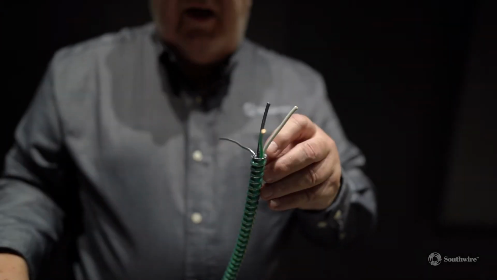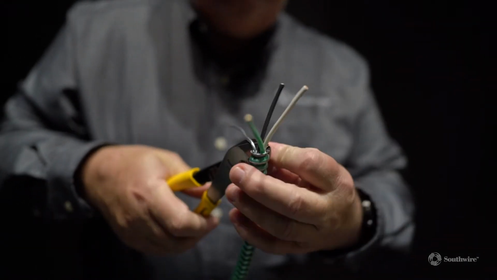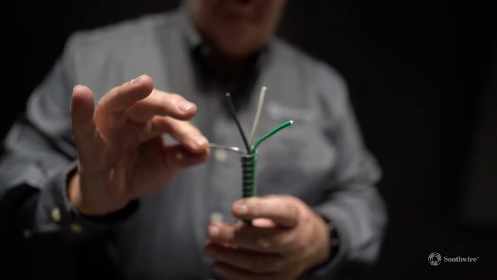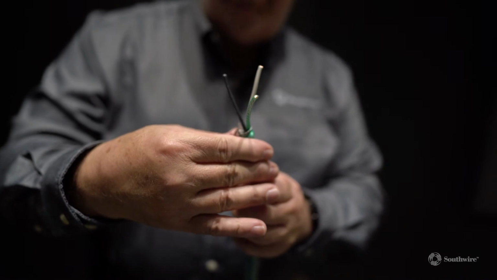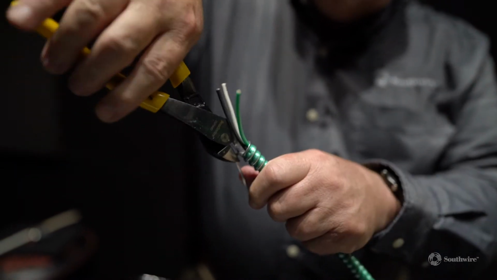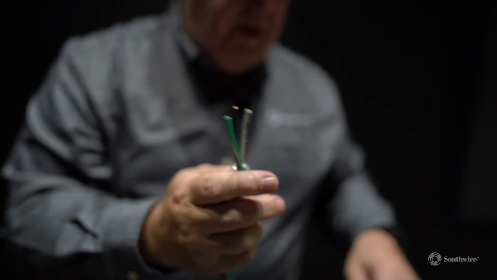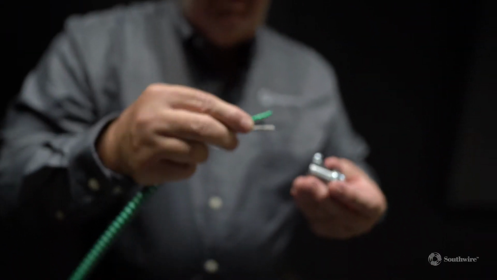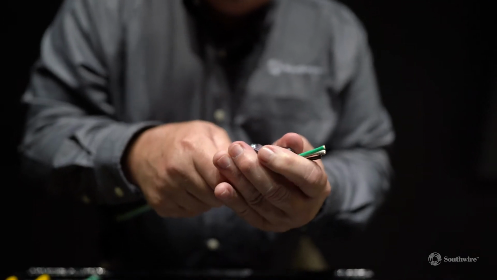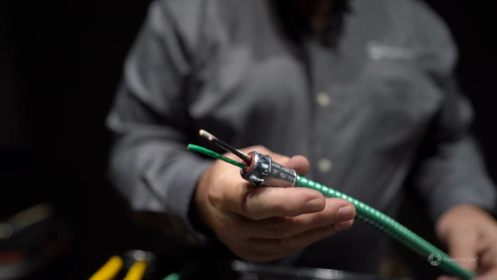Now, to install this product, we'll need to remove the Mylar tape. And then on this bare aluminum equipment grounding conductor, fold it back approximately 120 degrees, and then we will cut it off flush with the armor. Then we will install it on a fitting that's MCI-A rating. This is one of these snap-on type adapters, and there you go.